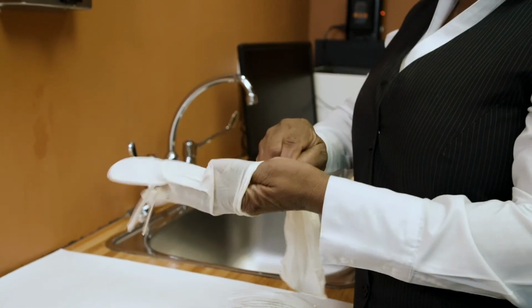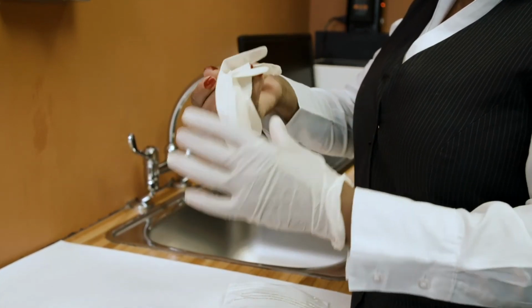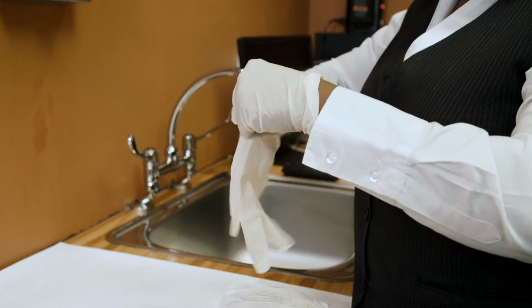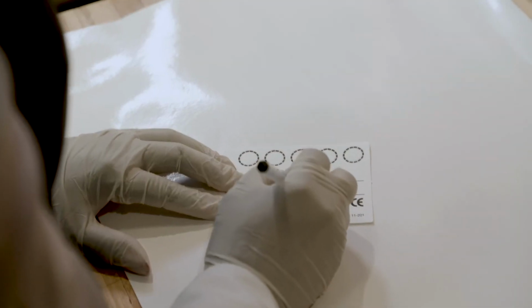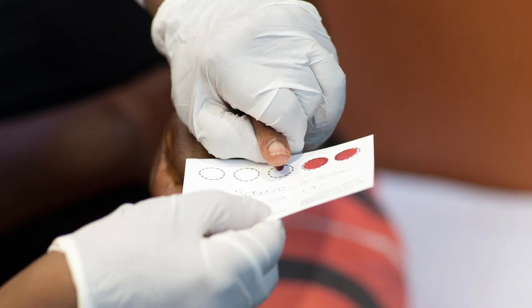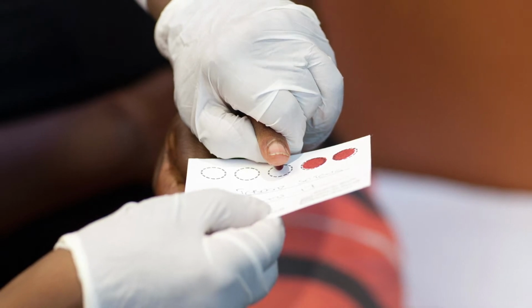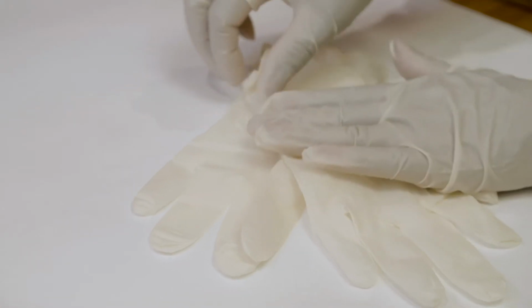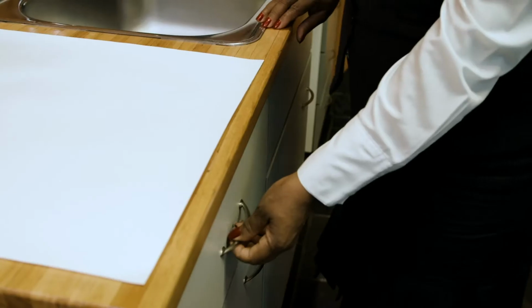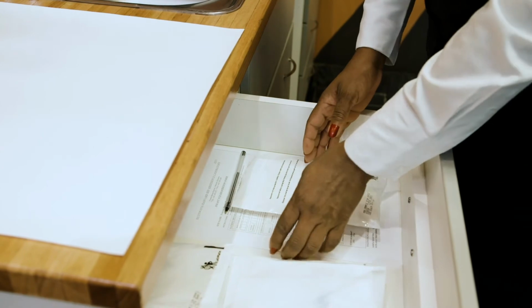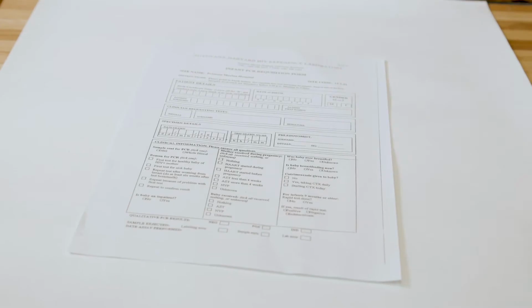Gloves with no powder are best because powder can interfere with PCR testing. If your gloves have powder, you must wash it off the gloves before handling the DBS card or touching the patient's finger to the DBS card. It's important to have a new, clean pair of gloves for each patient that receives a test. Finally, gather your necessary lab forms, a DBS collection card, and a pen.